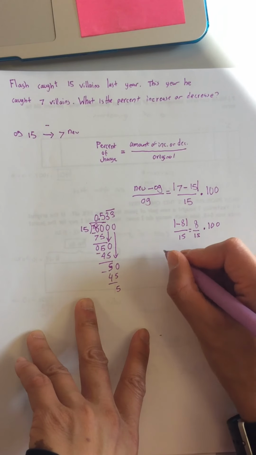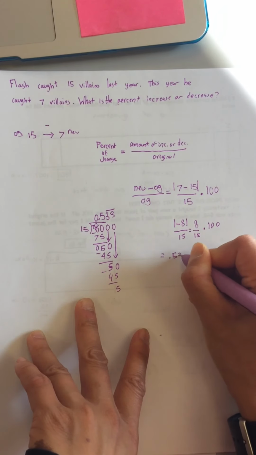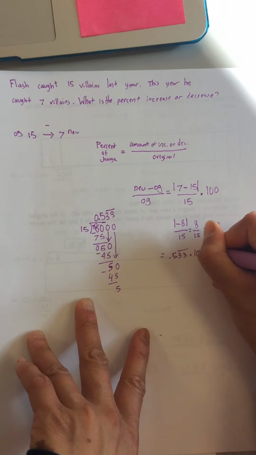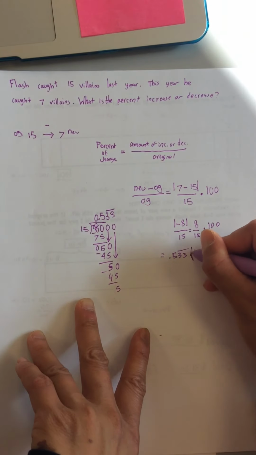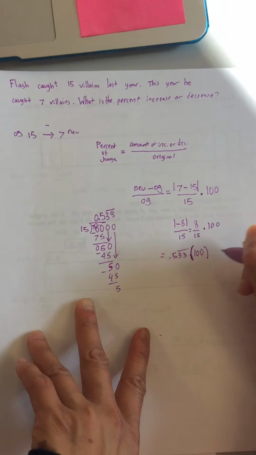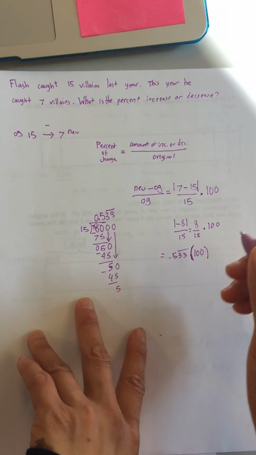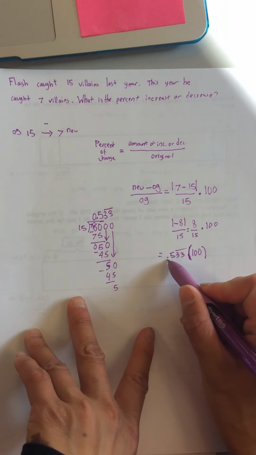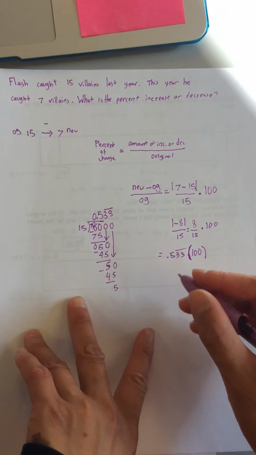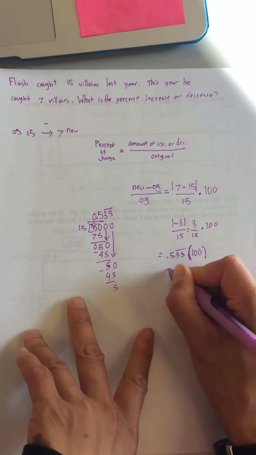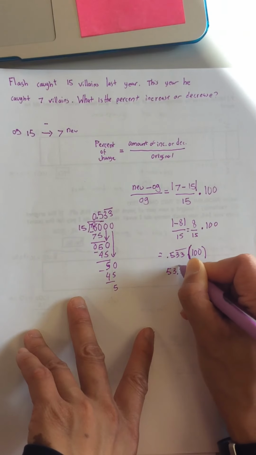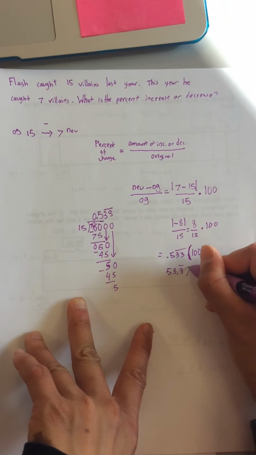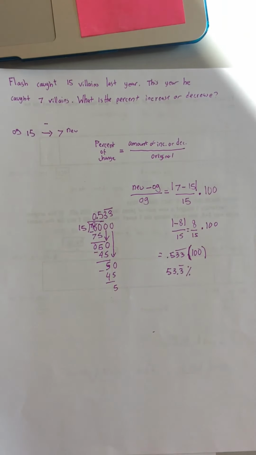And so now I'll just rewrite it as a decimal, 0.533, and I'll put a bar above the repeating digits. And then times 100. Anything times 100, we're basically moving the decimal point 2 spaces to the right. So if I move this 2 spaces to the right, that gives me 53.3, and technically it has this repeating bar on top. I could round it if I wanted to, and just leave it at 53.3%. And that's the percent change, 53.3% change.